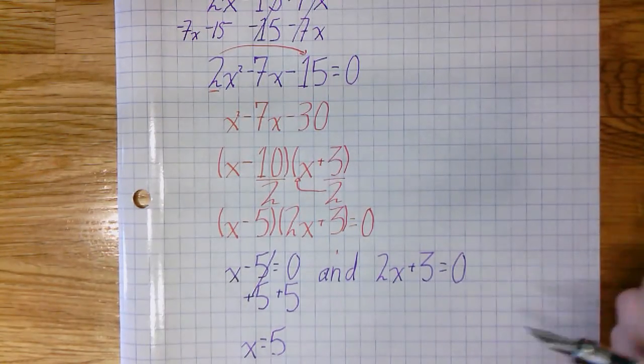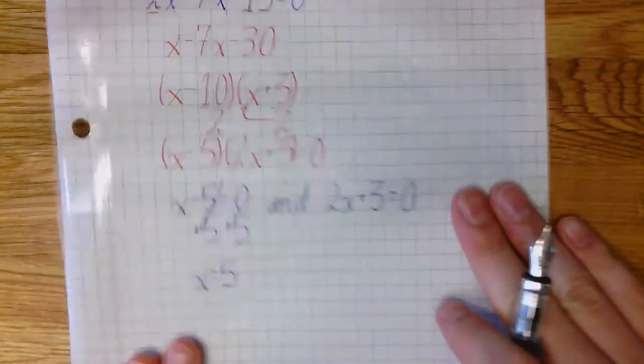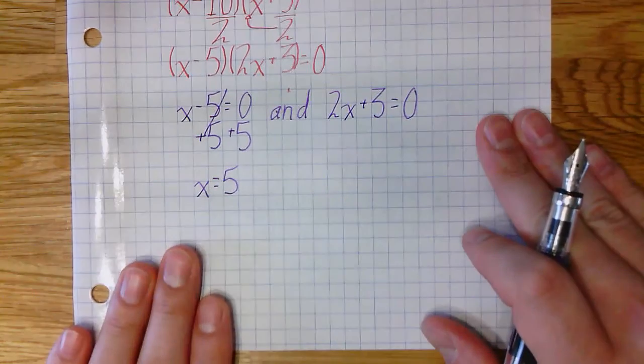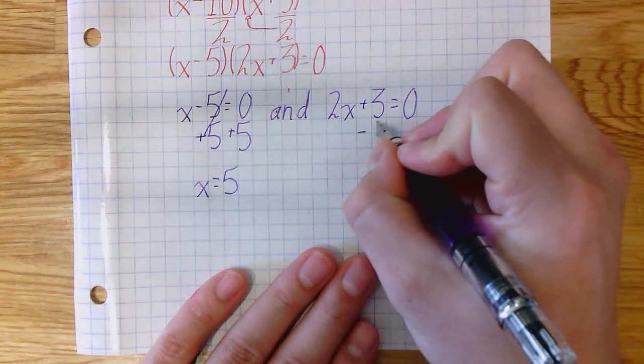Here it's a little more complicated, right? We can't just move the 3 over. So we're going to move the 3 over, but then we have to get rid of this 2 also. So what we're going to do, let me move that up so you can see a little better, is we're going to subtract 3 on both sides.